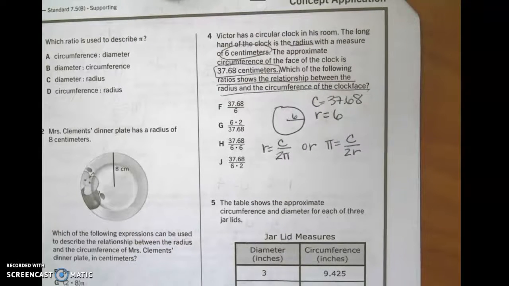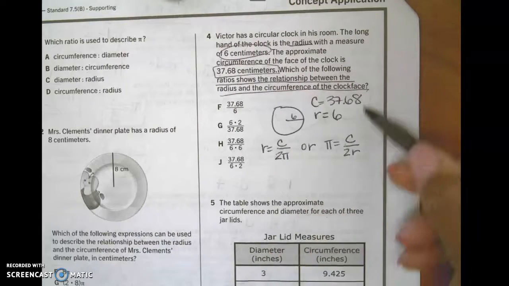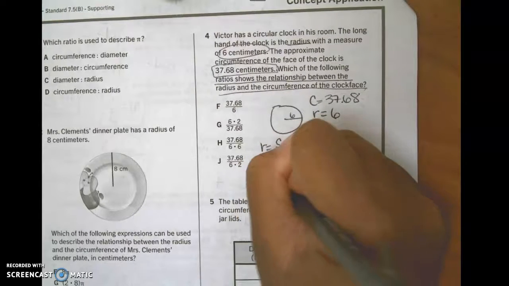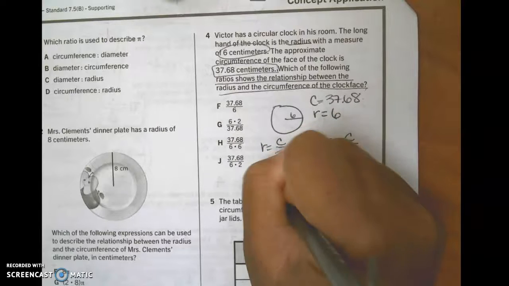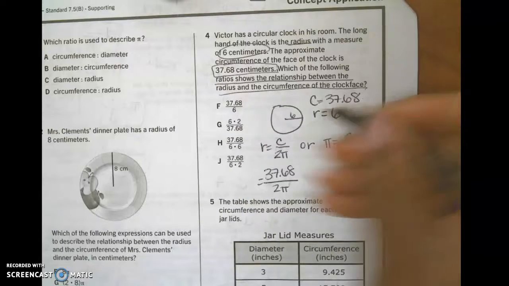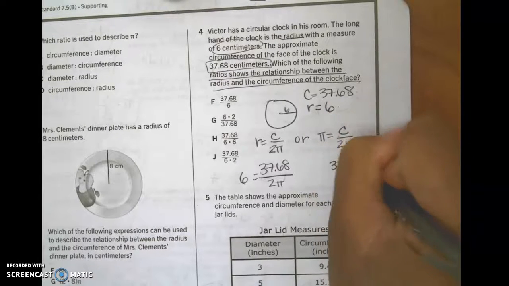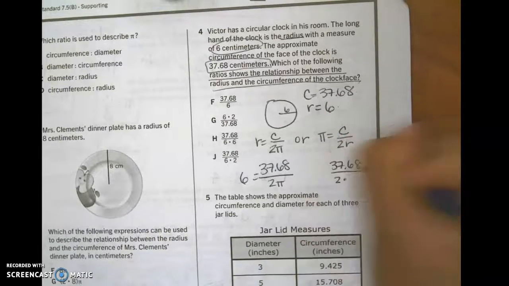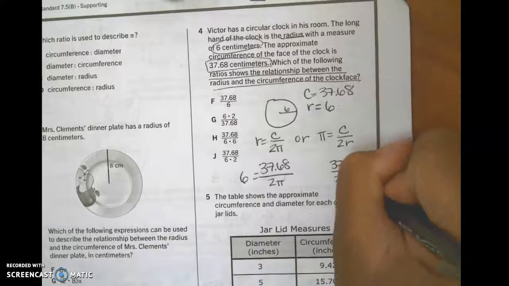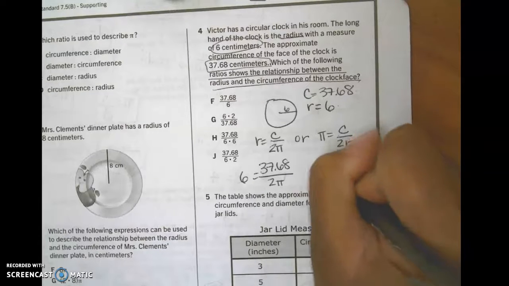So, what is my circumference? 37.68. So that'll be on top, over 2 pi, and what's my R? 6. Equals 6. Over here, 37.68 over 2 times what? 2 times the radius. What's my radius? 6, which equals pi.